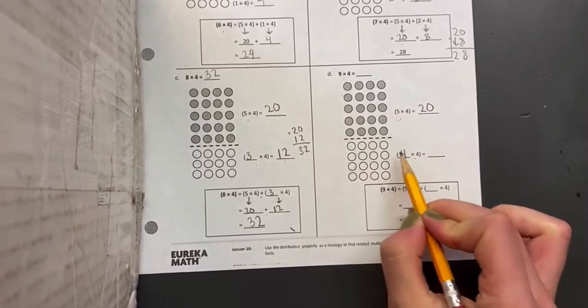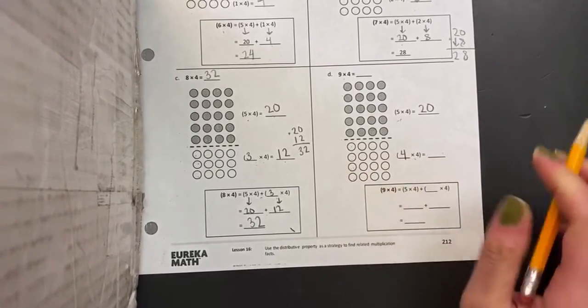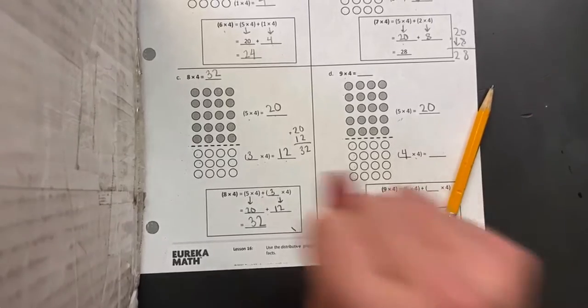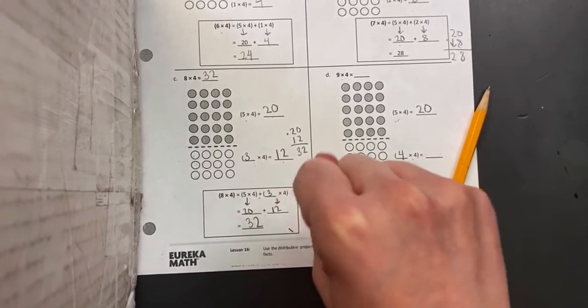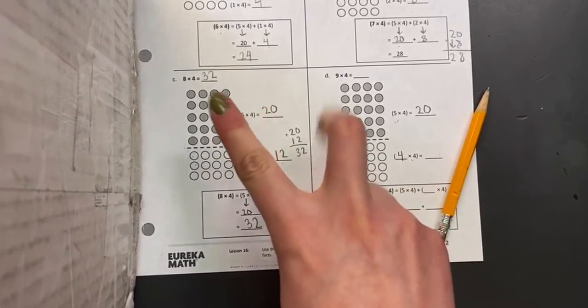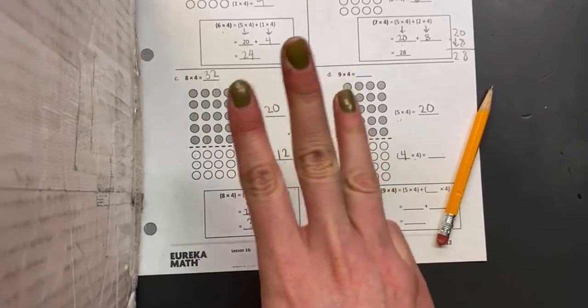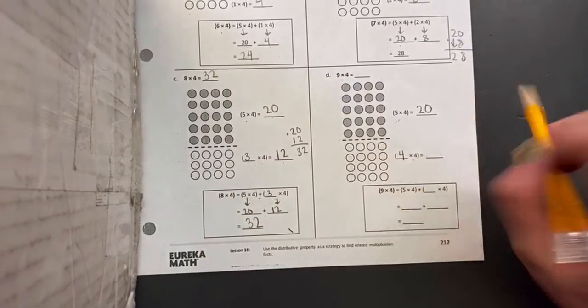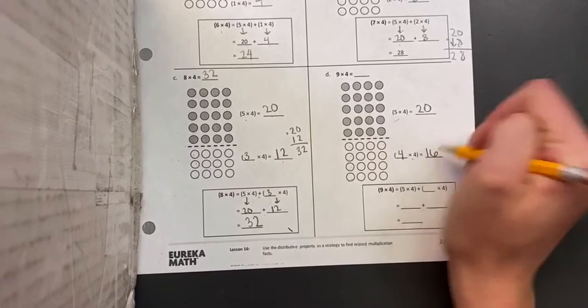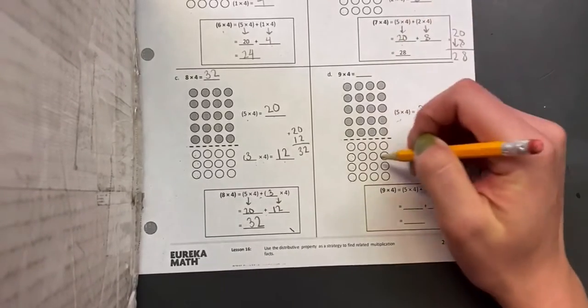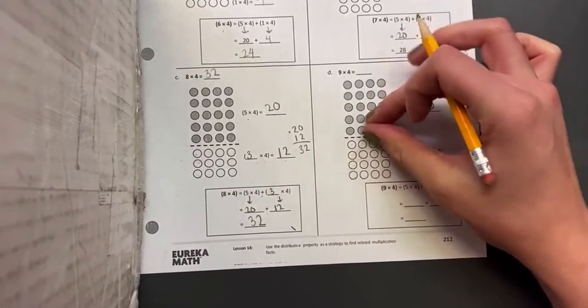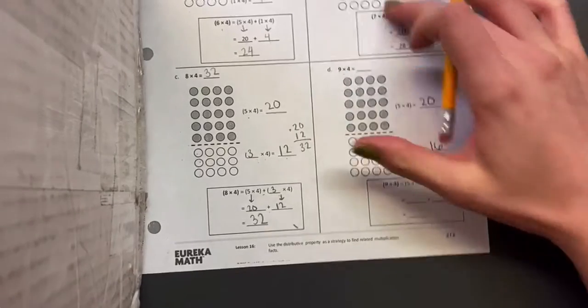So now I have my 4 rows times 4 in each row. Let's count by 4s to our 4th finger to find the answer. 4, 8, 12, 16. So remember, here's part 1, part 2. Now I need to add it all together.